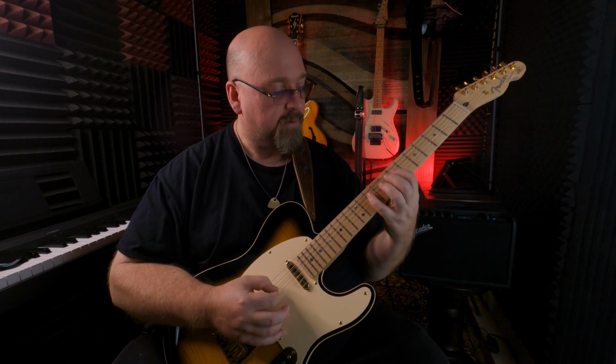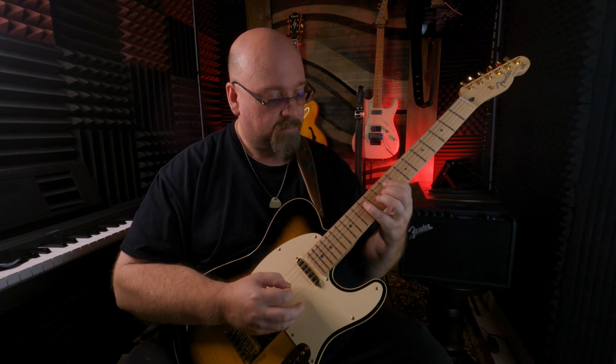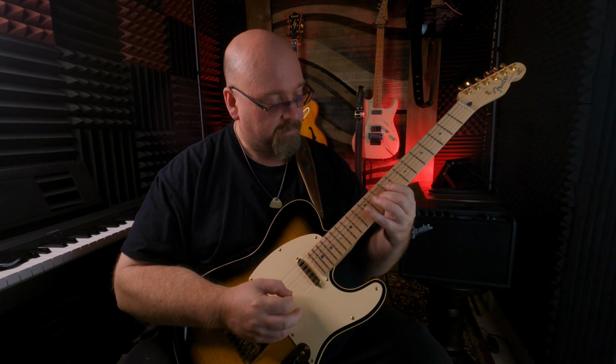Find the note E on the way backwards. E, E, E. That's finding the 5th of the triad. Find the root of the diminished triad, B. And the note F on the way descending, F. And then C major.